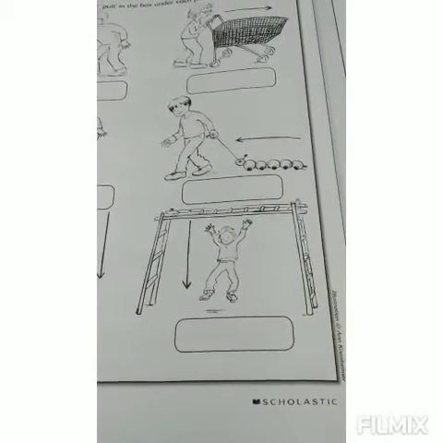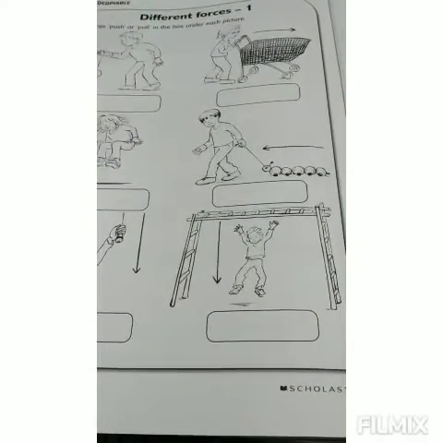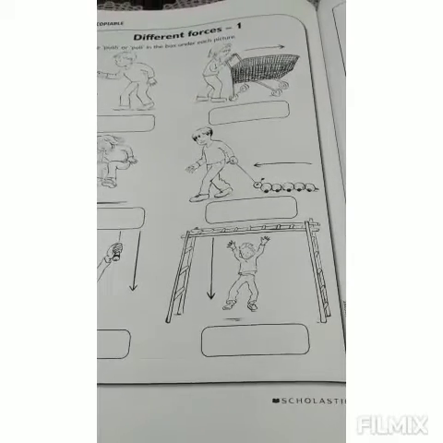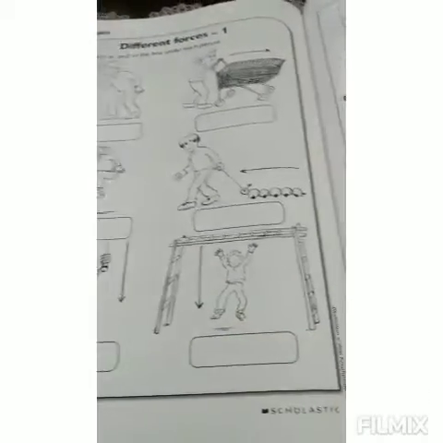And now it looks like a little monkey bar. Now this boy, okay, the arrow says he's going down. So he is pushing himself down, or is he being pulled down? Did he push himself down, or did gravity pull him?